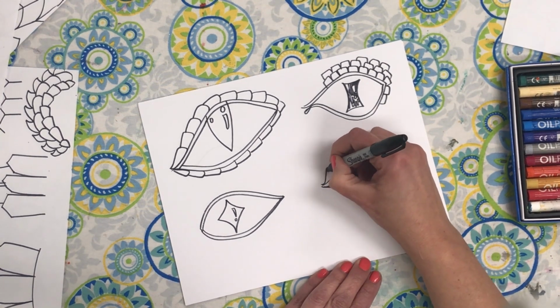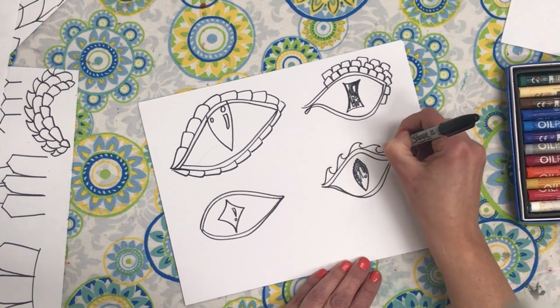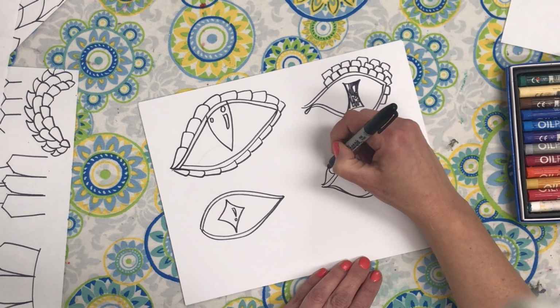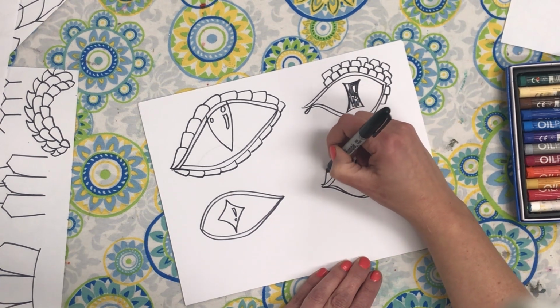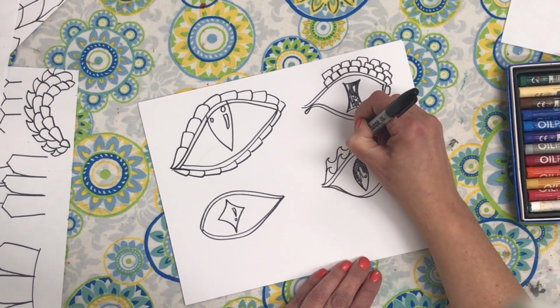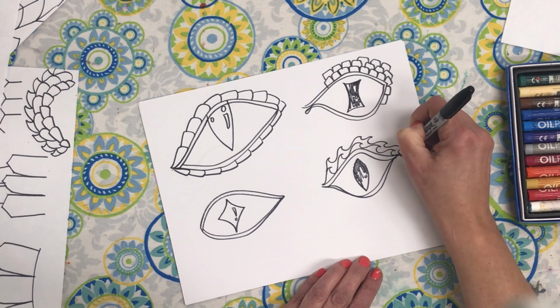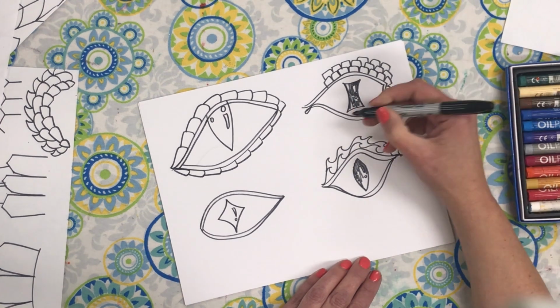Here, I'm just going to try like a wave. It's kind of fun. It looks almost like eyelashes, or kind of just something different to do as a scale. And that I would just layer again, a couple layers, and maybe even a bigger one on top.